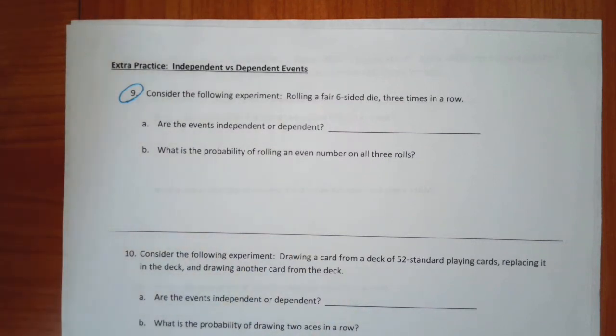Okay, let's do a few practice problems on here. All right, so let's consider the following experiment. We're going to roll a fair six-sided die 3 times in a row. Well, the first thing I want to know is, is this independent or dependent? Well, these are independent.